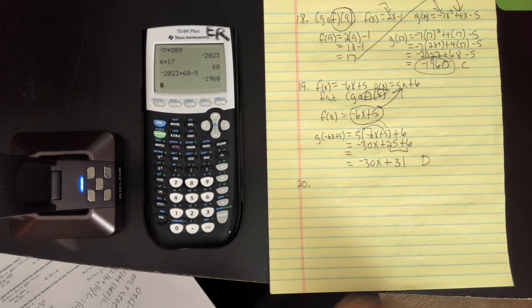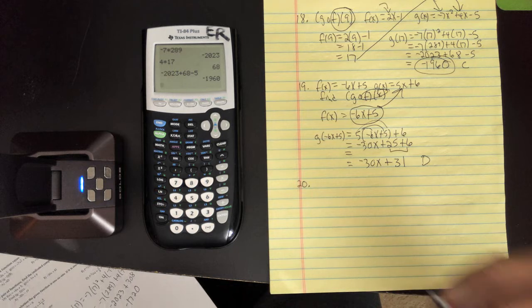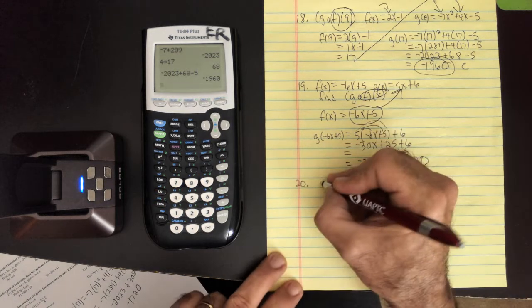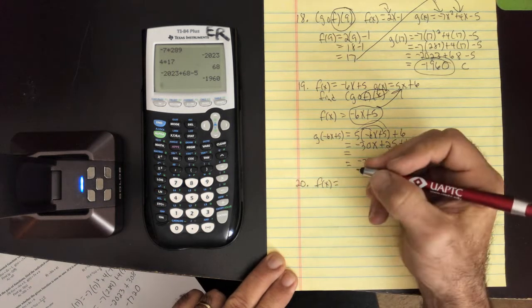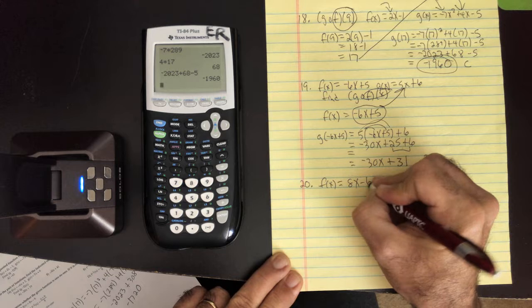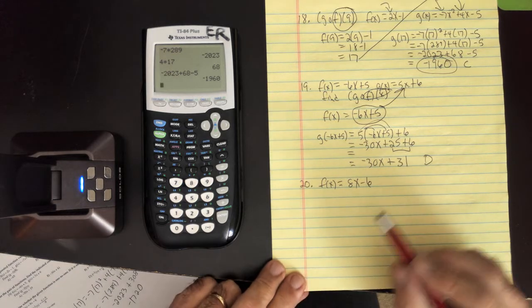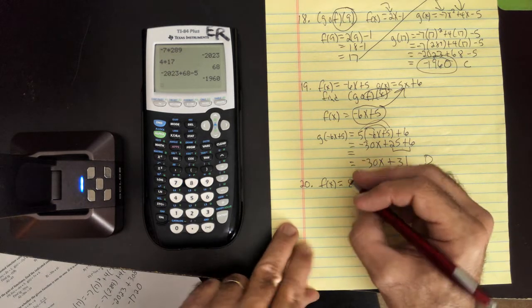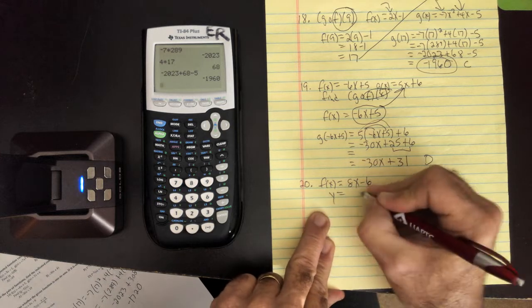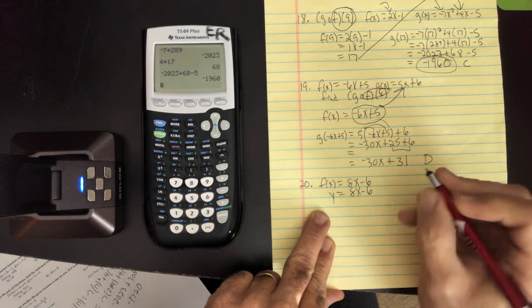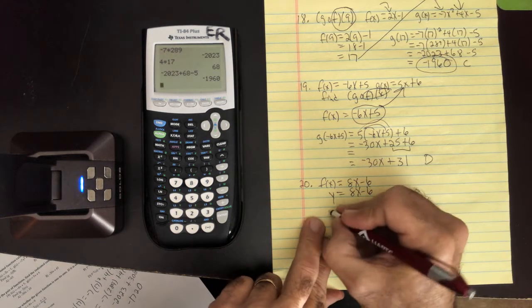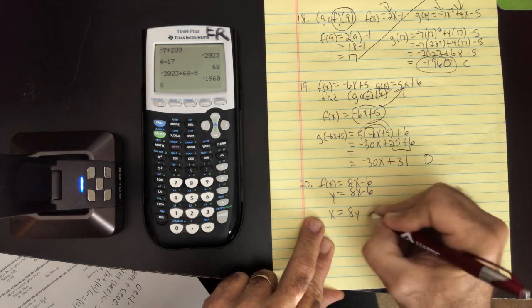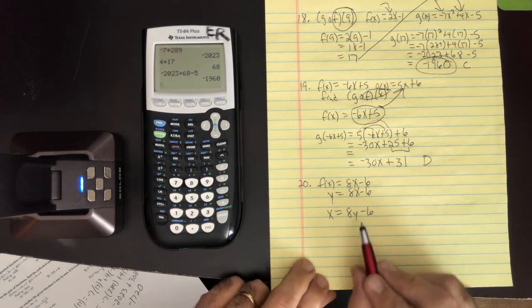Okay, so functions 1 to 1, we want to find its inverse. So f of x is going to equal 8x minus 6, which is a line. So yes, it's going to be 1 to 1. So let's find the inverse. So we first replace f of x with a y. Then we switch the x and y, so we get x equals 8y minus 6. And now we solve it for the y.